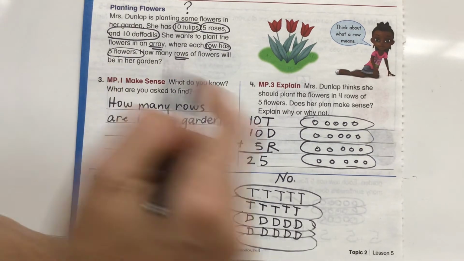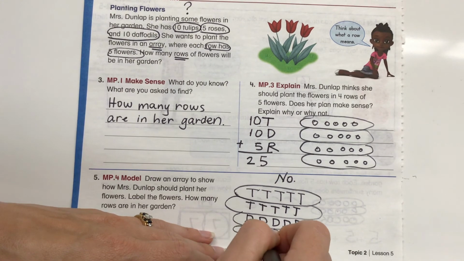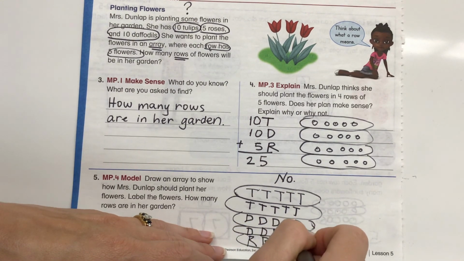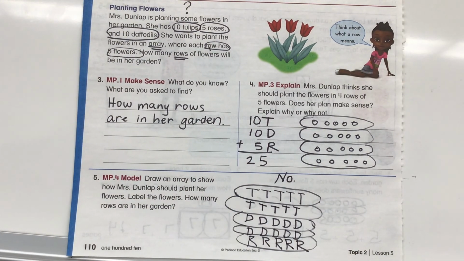Yikes! And then 5 more roses. We can fit this in perfectly. 1 row, 2 rows, 3 rows, 4 rows, 5 rows. Whew! That was a lot of work. Excellent job, everybody.